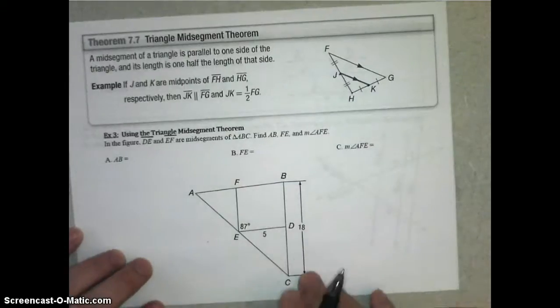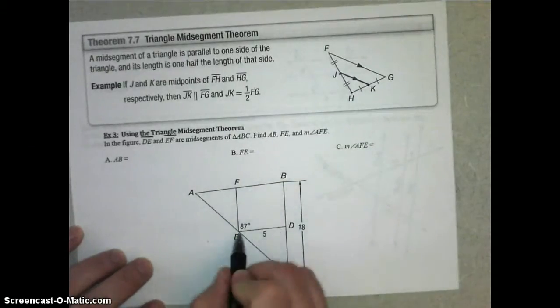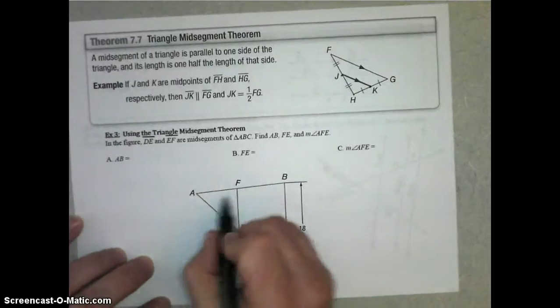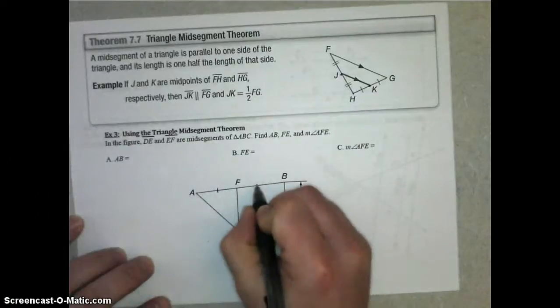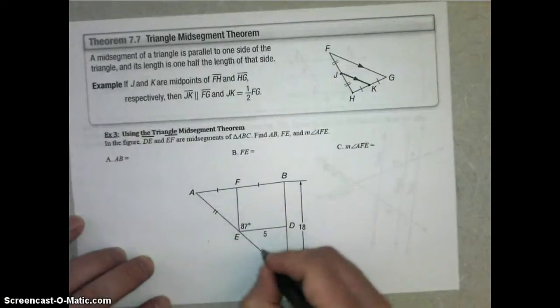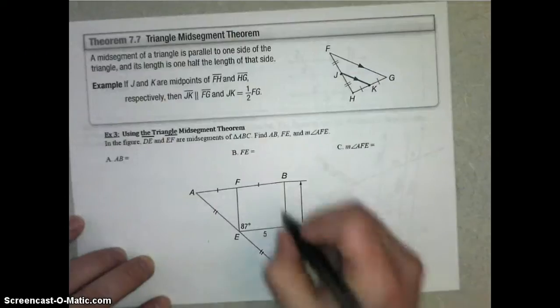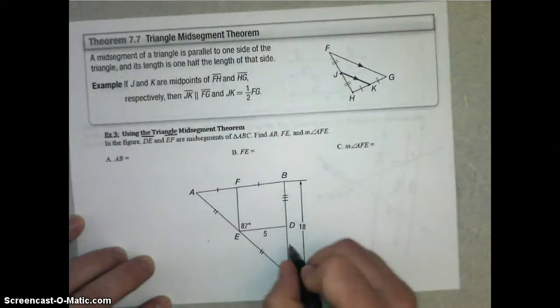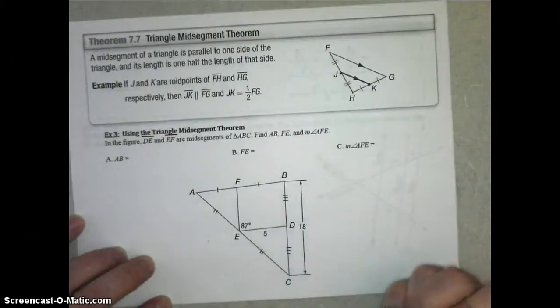Alright, so in this figure we have a triangle ABC, and DE and EF are both midsegments of their respective sides. So that means AF and BF are congruent, and AE and CE are congruent, but also BD and DC are congruent.